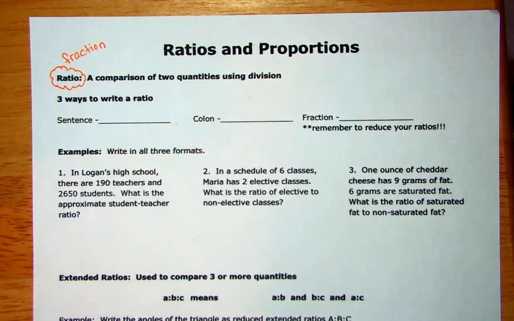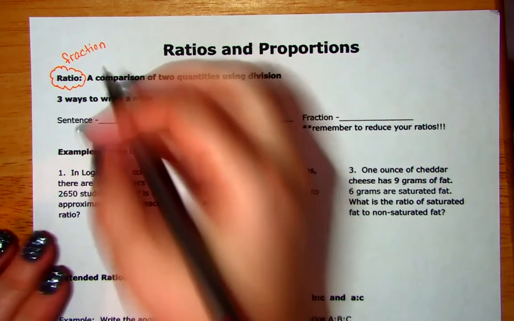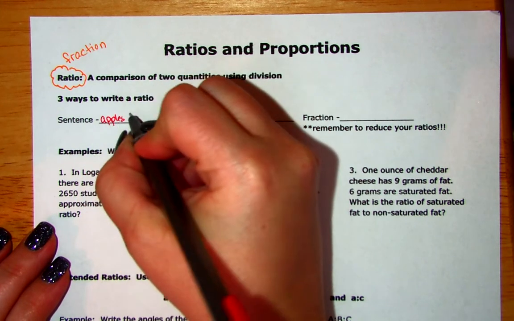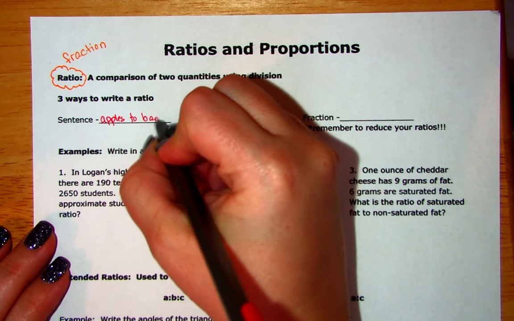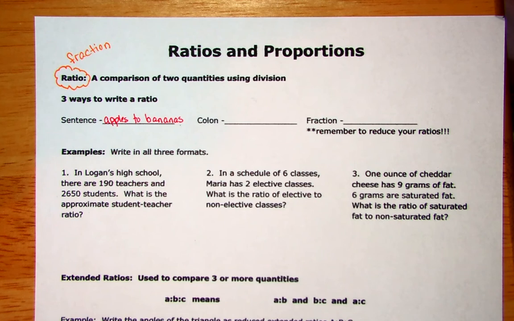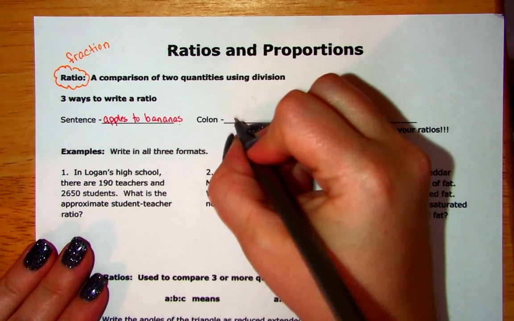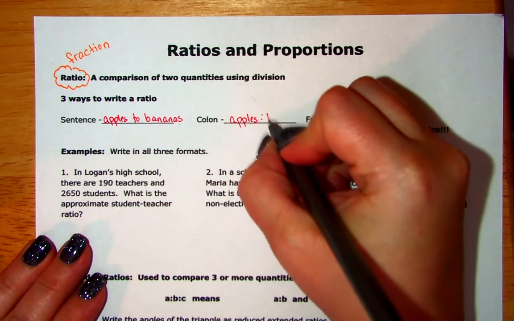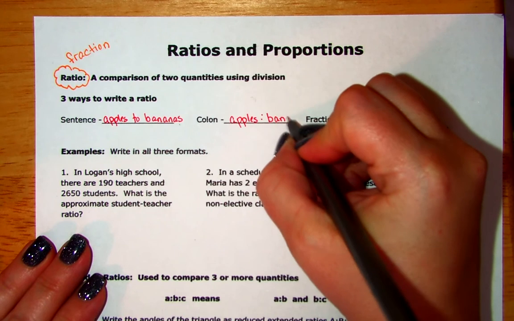There are three ways to write a ratio, and not all of them look like fractions. The first way to write a ratio is as a sentence. So let's say I was comparing apples and bananas. I could write a ratio as the number of apples to the number of bananas as a sentence. Okay? The second way we do it is with a colon. So to do it with a colon, we would compare apples to bananas. Apples, and then we would write a colon, and then the quantity of bananas.